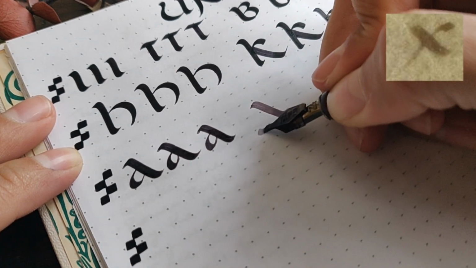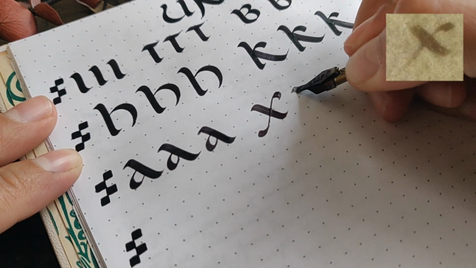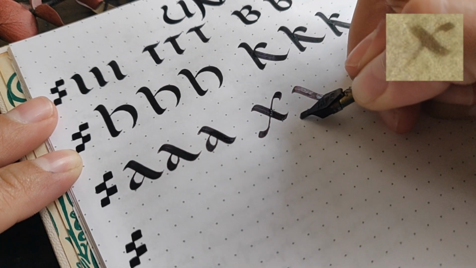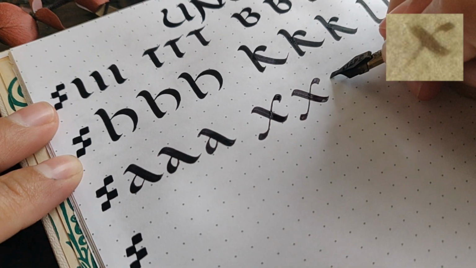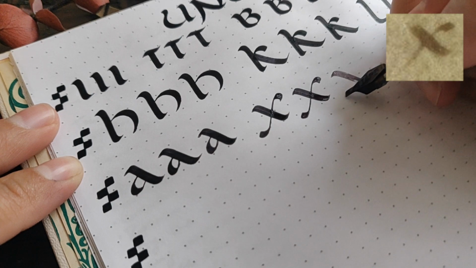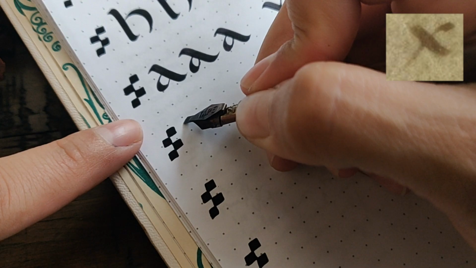The next letter is X, which starts with the exact same diagonal pen stroke, this time finishing it off with another diagonal on the opposite way. I like to start this one slightly below the bottom line, so in a way I guess you could consider this one a partial descender, but you can also do it within the same line if you want your letters to have all the same size.